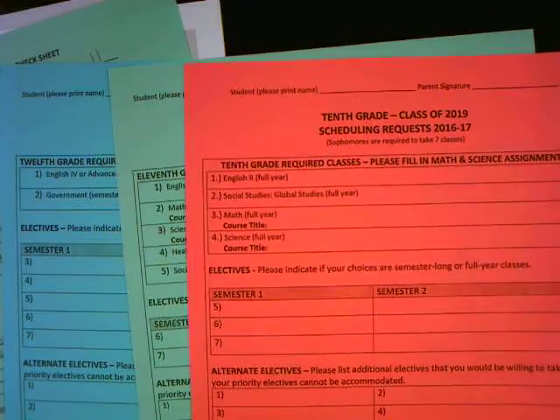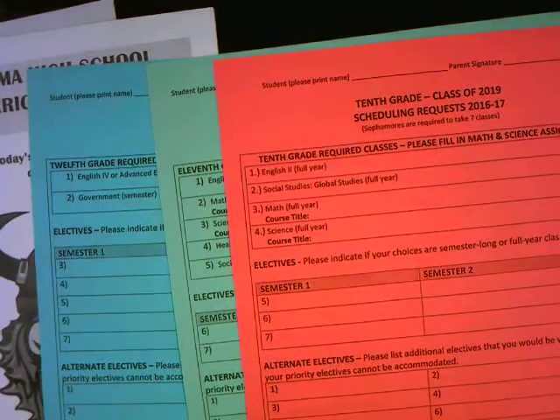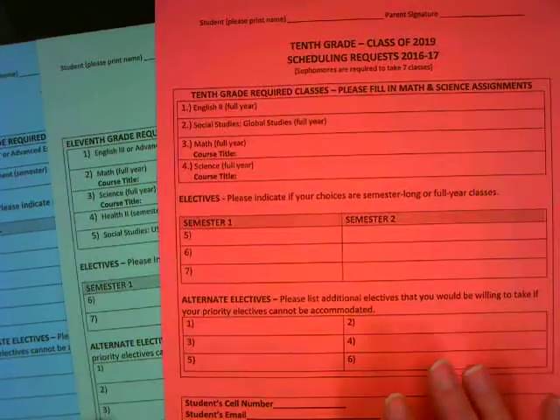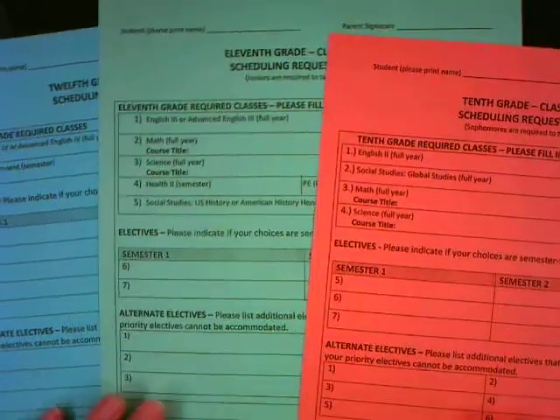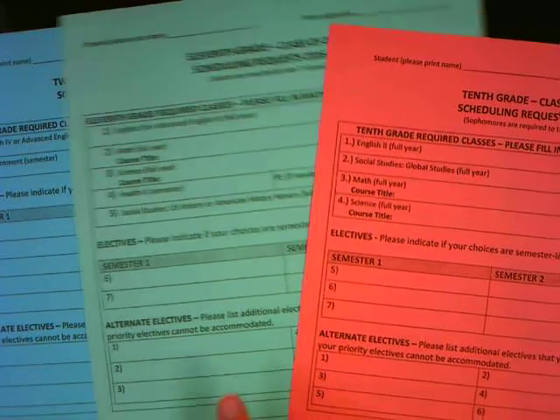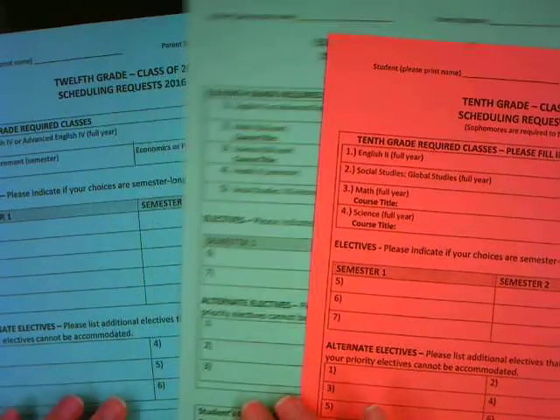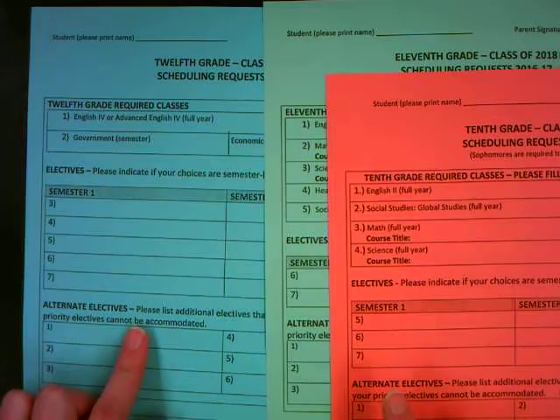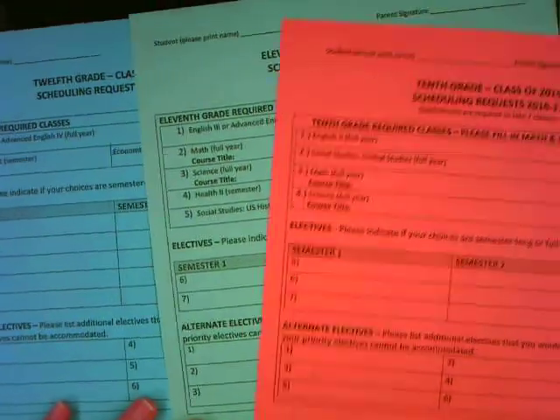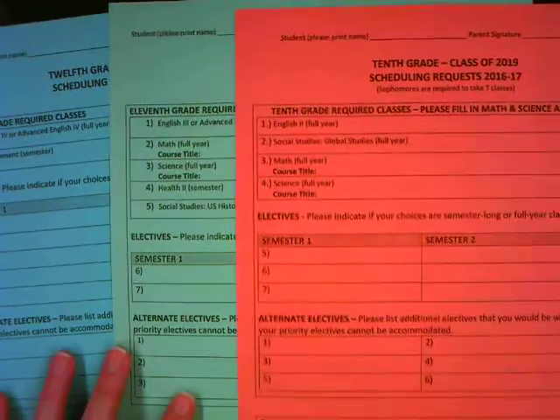So we'll get started on forecasting now. Each of you should have a sheet in front of you that looks like this. If you're a 9th grader, you're going to have this orange sheet that says 10th grade. If you're a 10th grader, you're going to have a green sheet that says 11th grade. And if you're an 11th grader, you'll have this blue sheet that says 12th grade at the top.